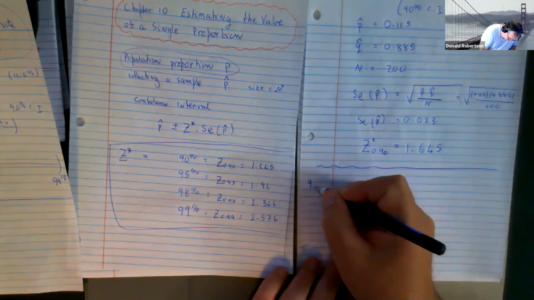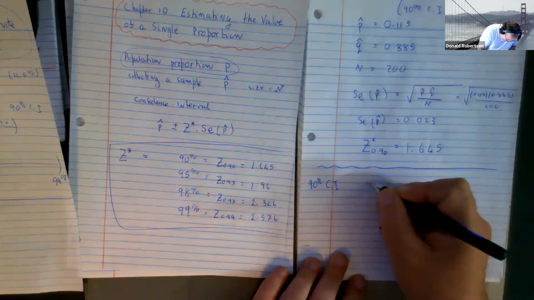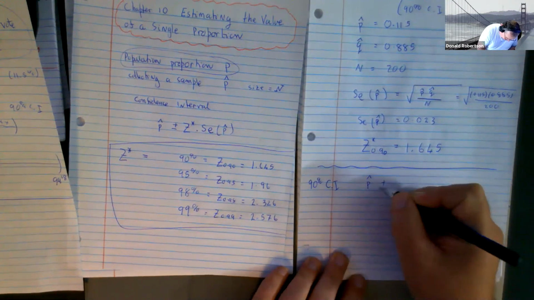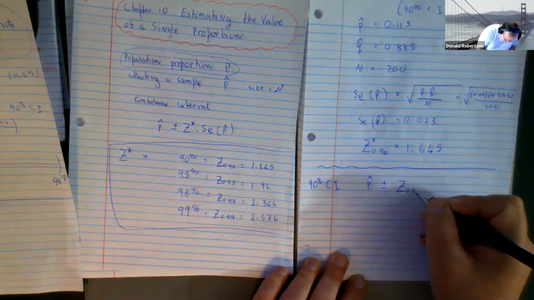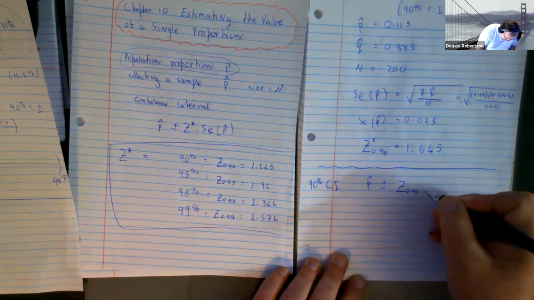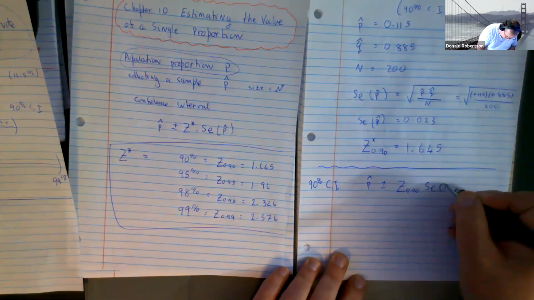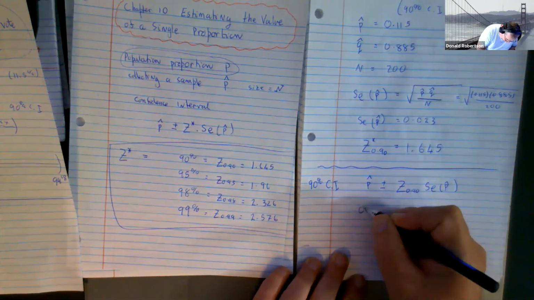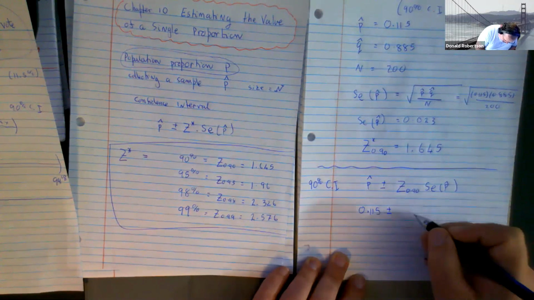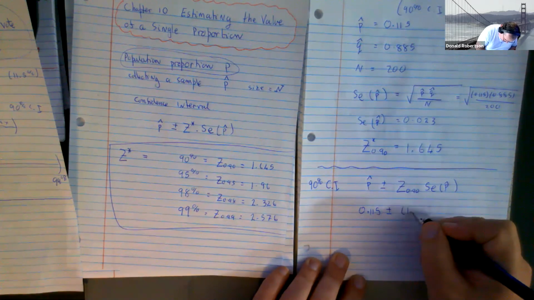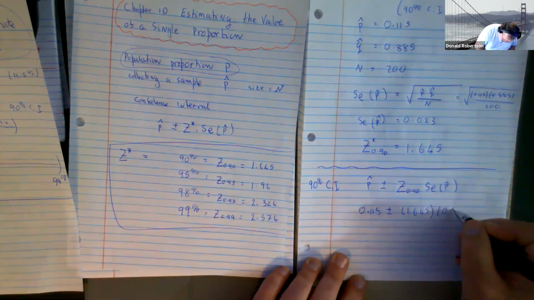Right, I've got all the pieces. A 90% confidence interval is going to be p hat plus or minus the magic Z-score, in this case, that guy, and the standard error of p hat. And so it's 0.115, give or take a Z-score, which is this fella, times a standard error, which is this guy.